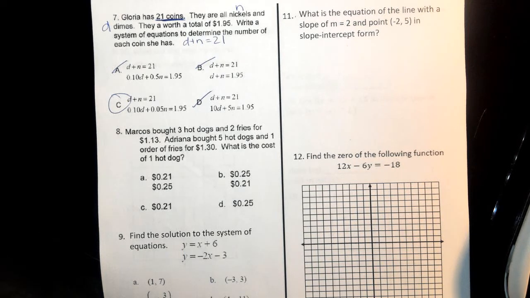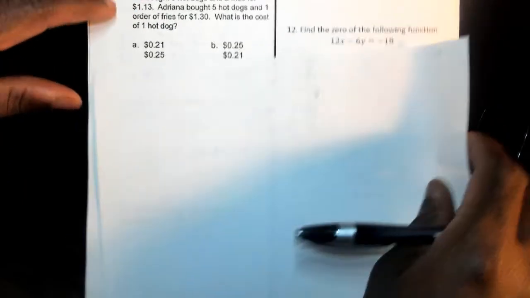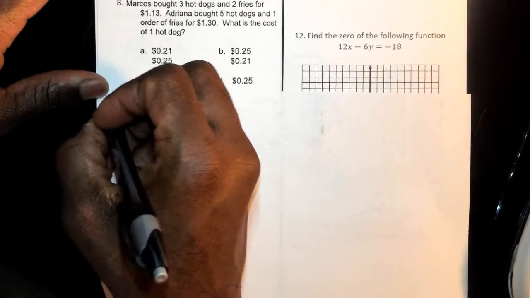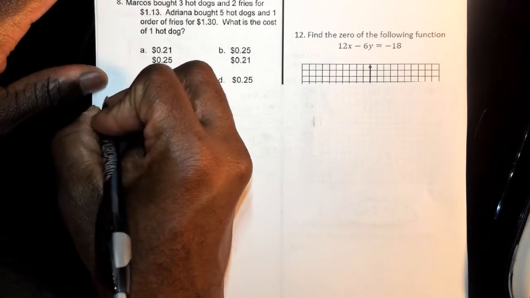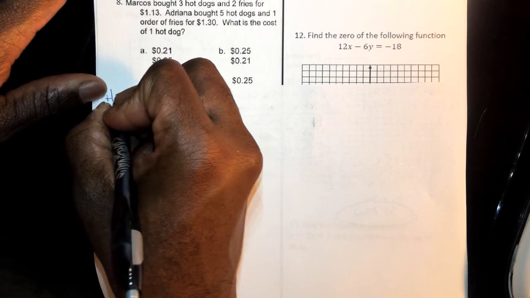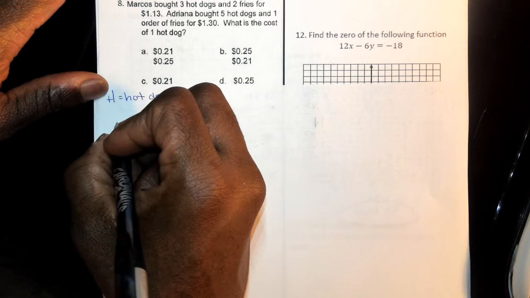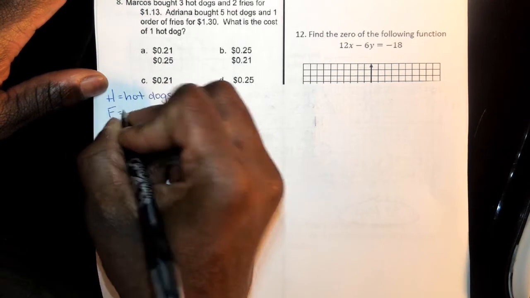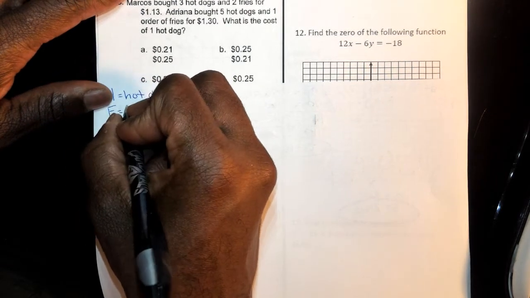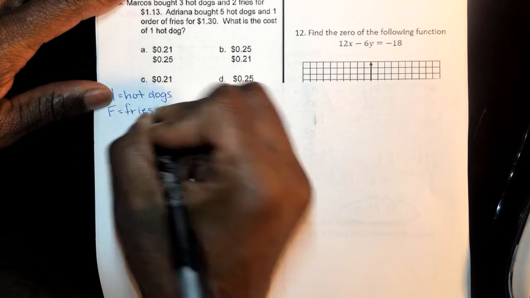Alright, Marcos bought 3 hot dogs and 2 fries for $1.13. Adriana bought 5 hot dogs and 1 order of fries for $1.30. What is the cost of 1 hot dog? Well, let's bring this paper back so we can make some room. Alright, so Marco got these good old hot dogs for $8. We're going to say H for hot dogs, and F for french fries. I would love to have some french fries right now.